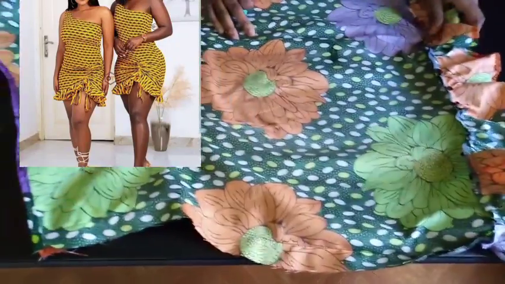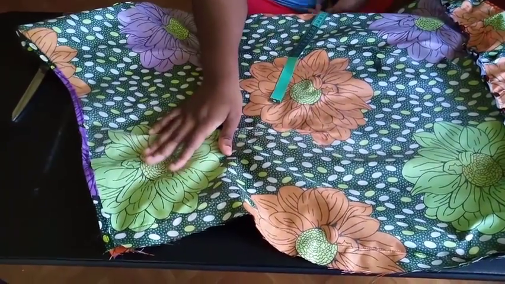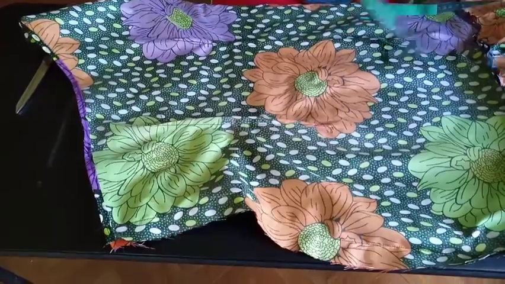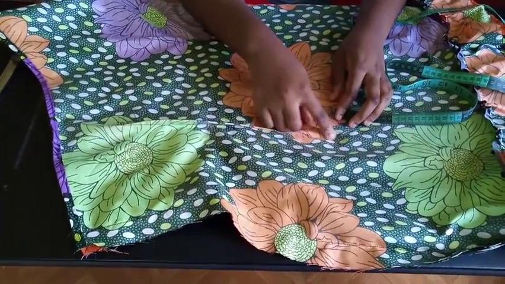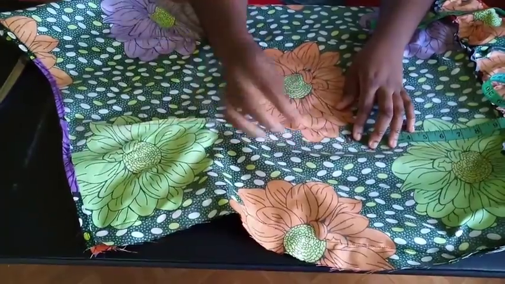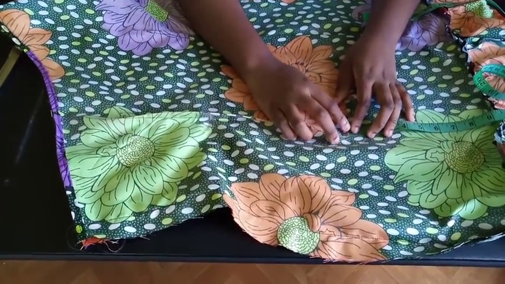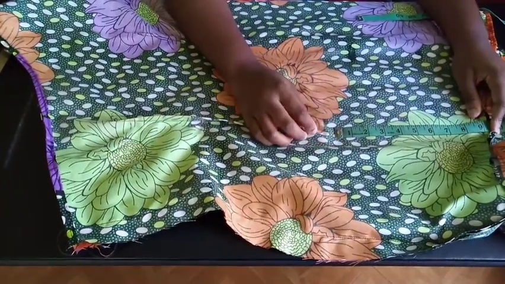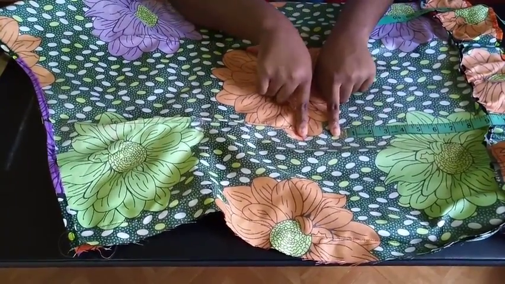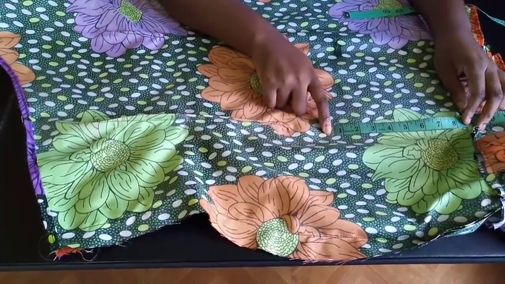If you remember from the thumbnail, the ruching is on the same side as the part without the sleeve. So I'm going to place it right underneath where my dart is. Remember, your dart stops 2 inches before your hip. So my ruching is going to start just after that 2 inches. This is where your hip is, so I'm going to start after that, somewhere here.